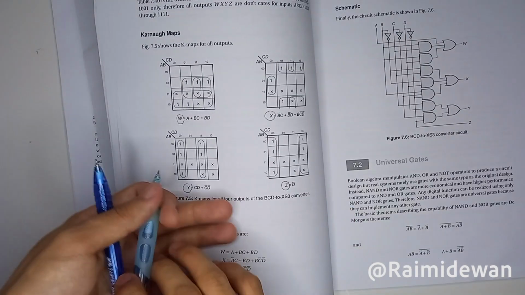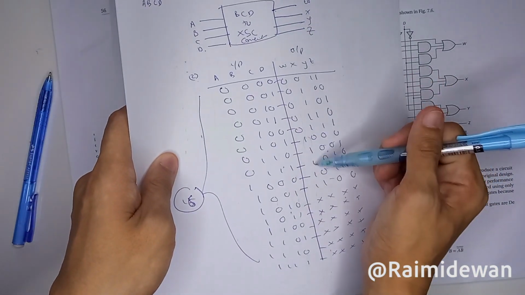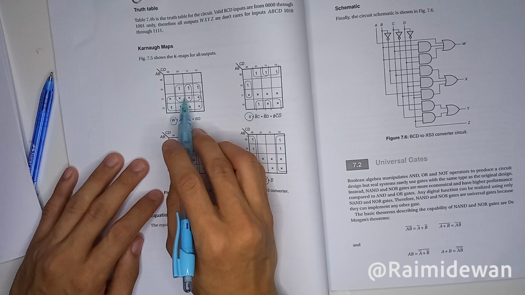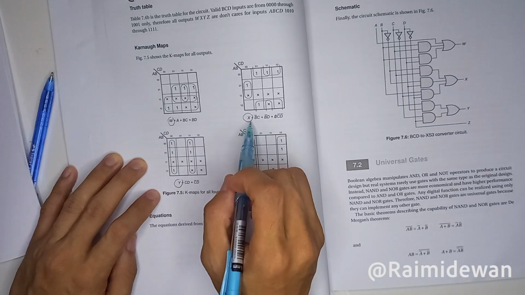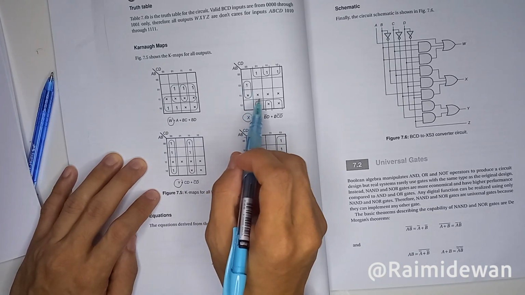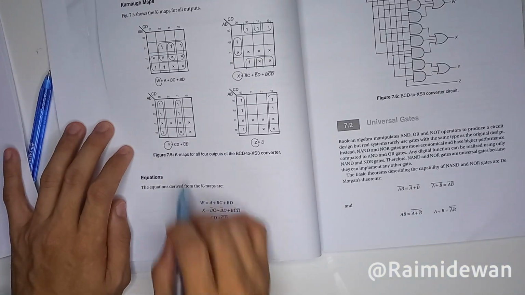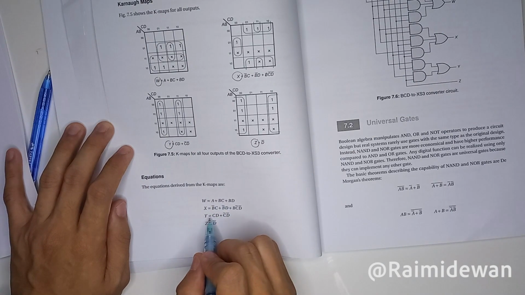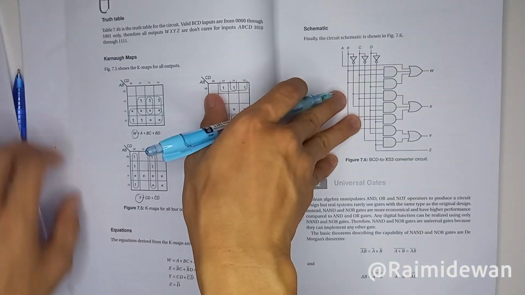What happened for the output of W? You can take all the cells having the value one. Here. And you may take advantage of don't care, assigning it as 1 in order to maximize the size of the loop. Here. And at X, you have this one. Then you get your function derived from this, which is W equals A plus BC plus BD, and you can draw the corresponding schematic.